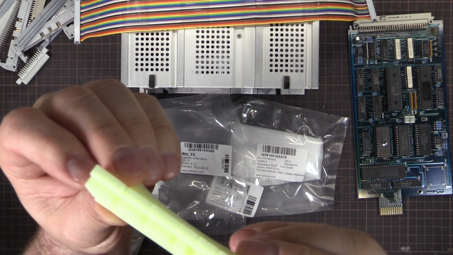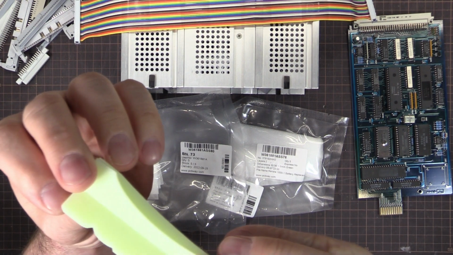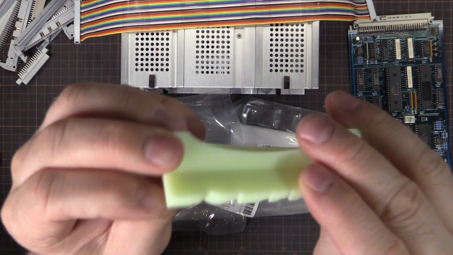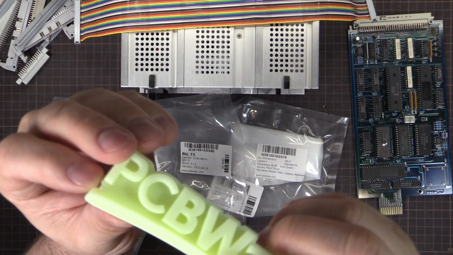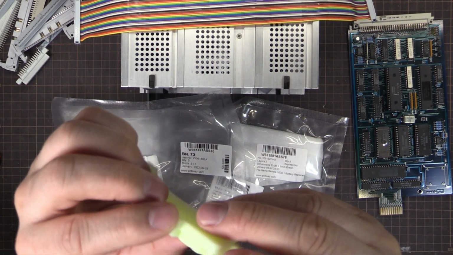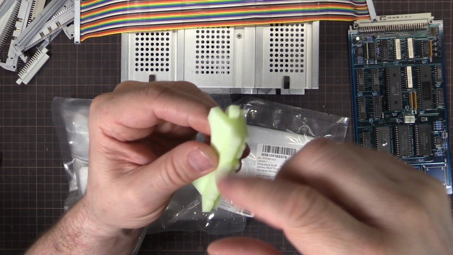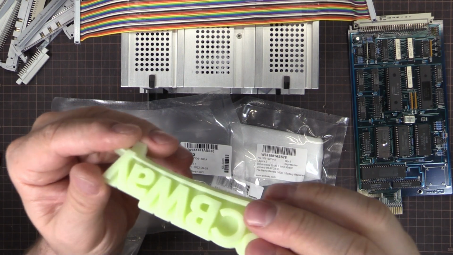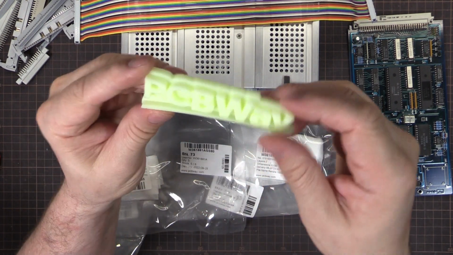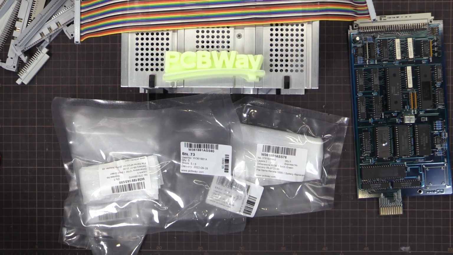It must be resin, because the layers are so fine. That's really impressive, actually. I'm used to the old Prusa printers, the FDM, where it's squirting out like toothpaste. That's really nice. That's going to go on my desk. PCBWay, thank you very much.